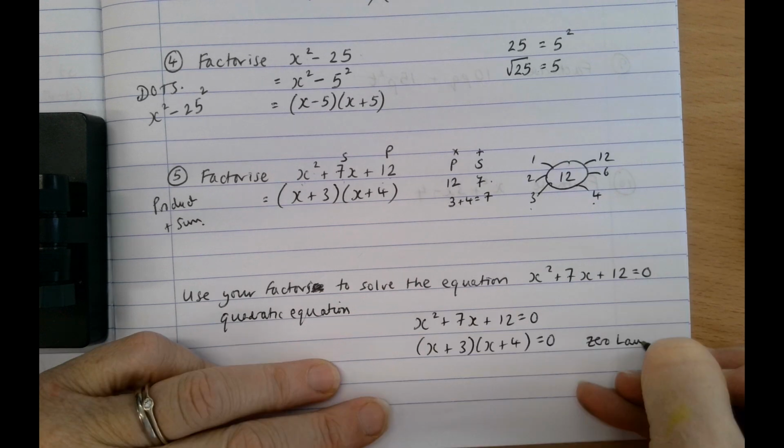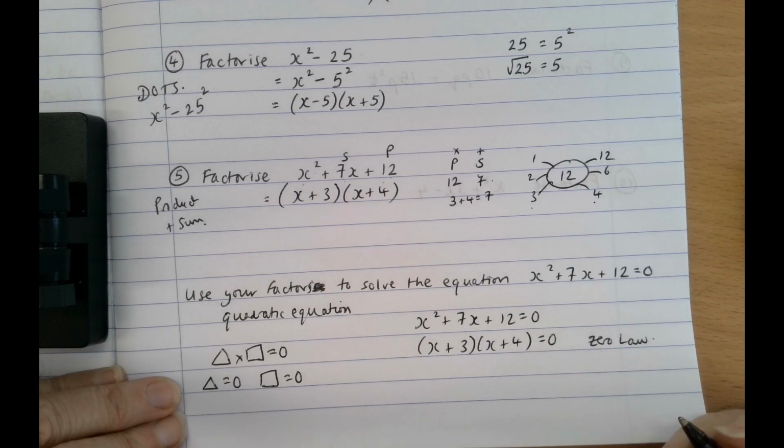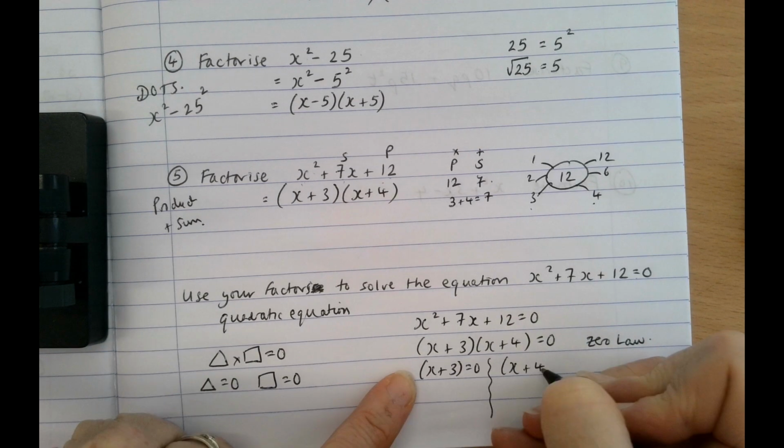Now remember, we factorize, and then the zero law says that if 2 things multiply together to give 0, then either the first is 0 or the second is 0. So if these 2 things multiply together to give 0, x plus 3 is equal to 0 or x plus 4 is equal to 0.